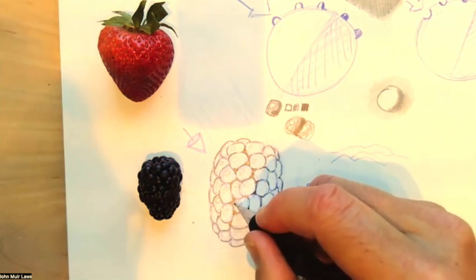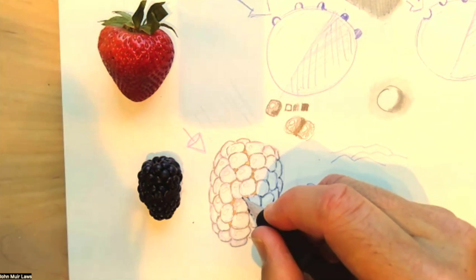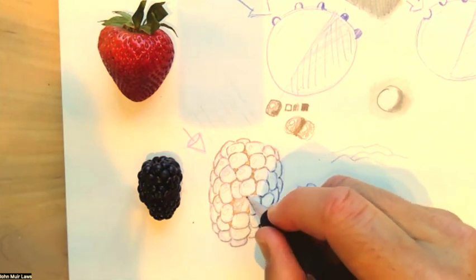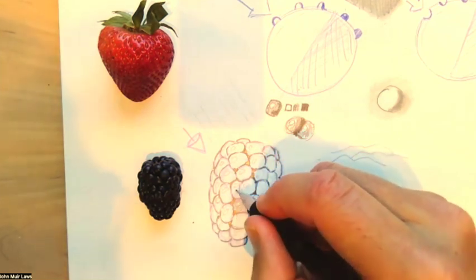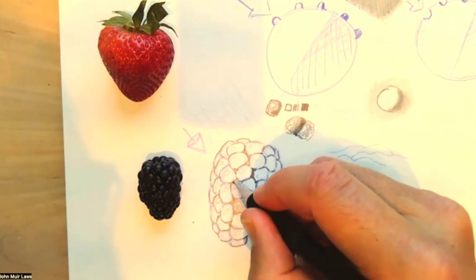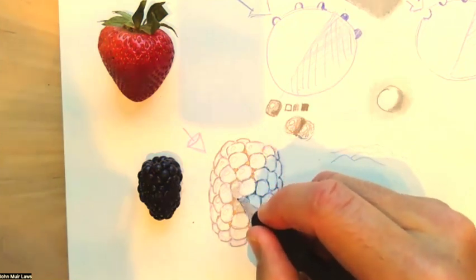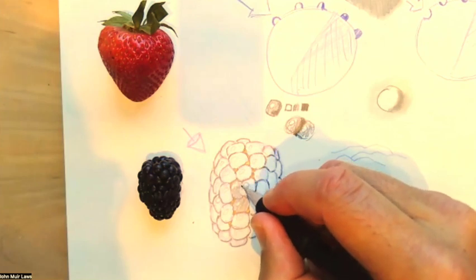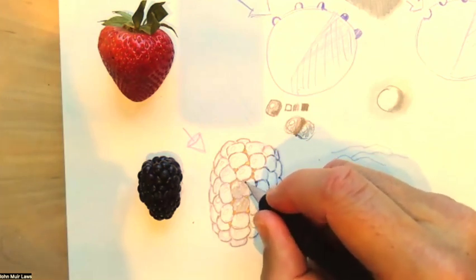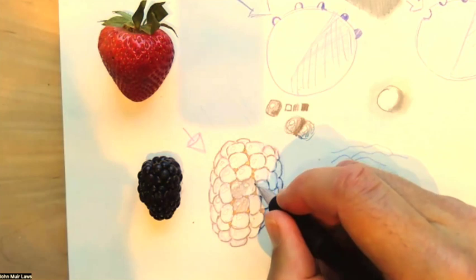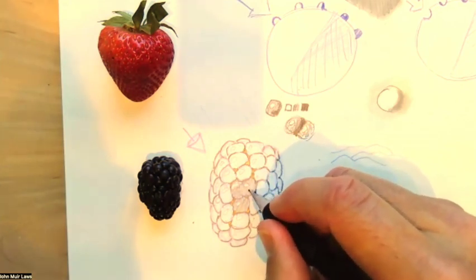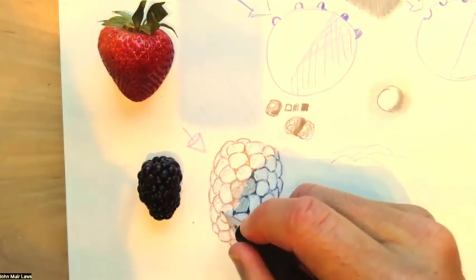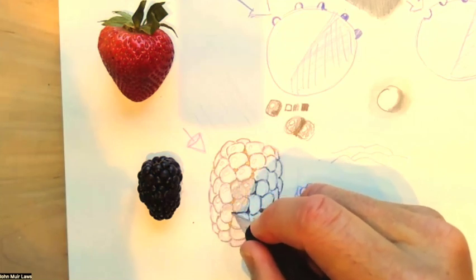So now I'm going to look at this. I'm just going to go for a very clear 3 value system here, where I'm going to leave that highlight white and put in the mid value. And notice as I put in my mid value, it's the same pencil weight as that line that goes around that little spot.